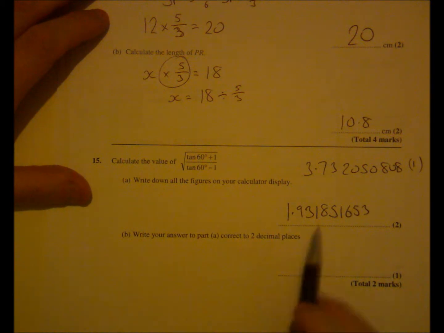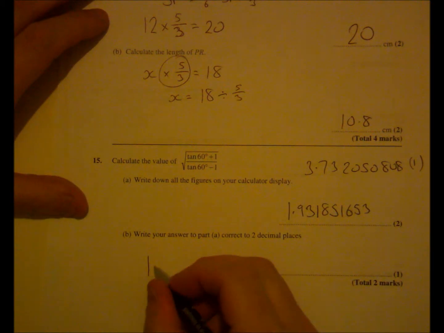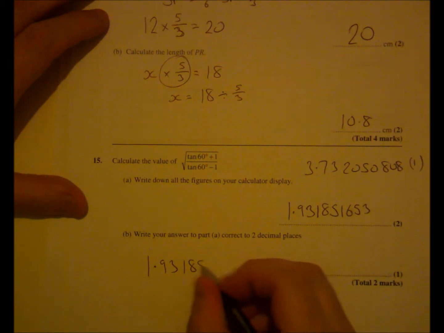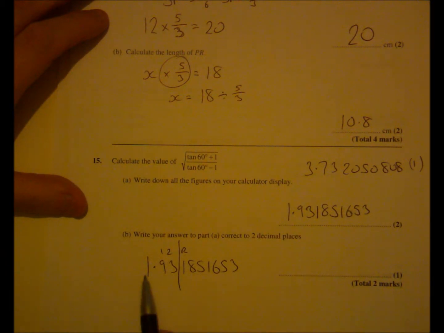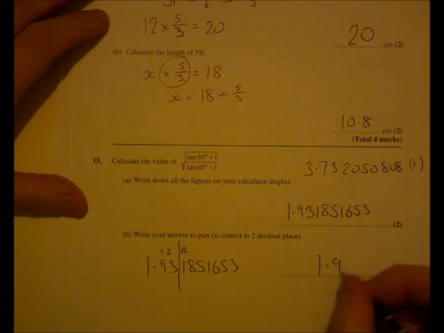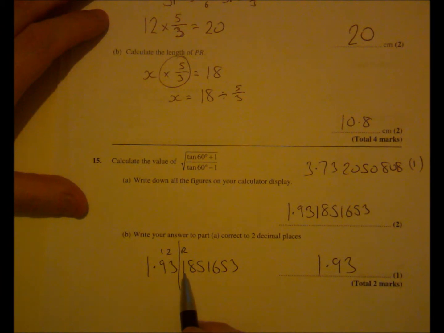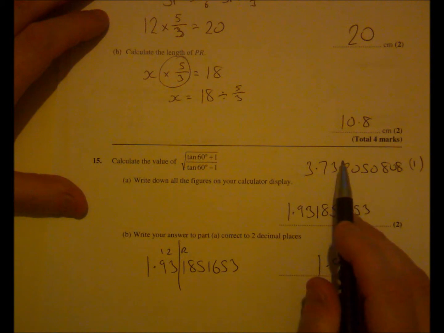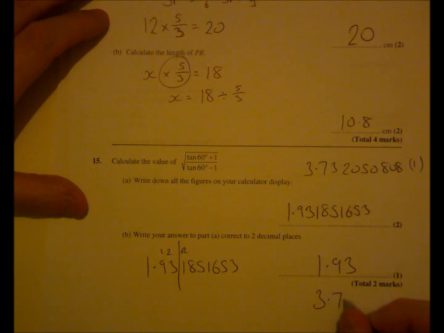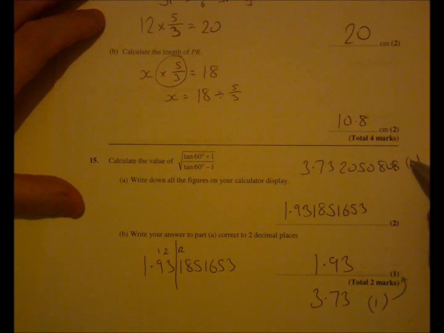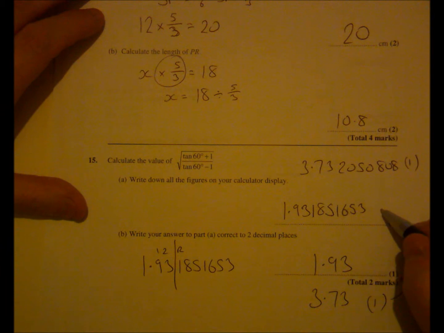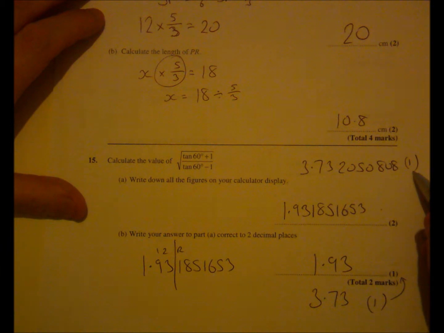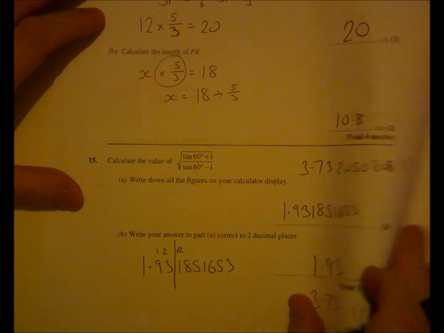We're now going to round this to 2 decimal places. 1, 2, rounding number. So 1.93, because the round number was 1. If you've rounded this correctly and have written 3.73, you will pick up that mark. There is an FT mark there where you're allowed to use a question that has been incorrect. So if you've committed that, you've got 1 mark, I would suggest. And then if you've rounded it correctly, you do get that mark there.